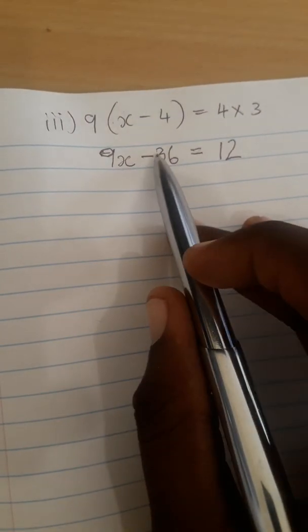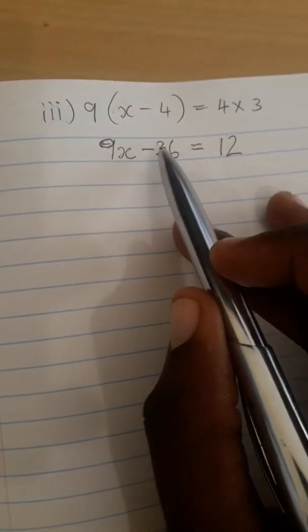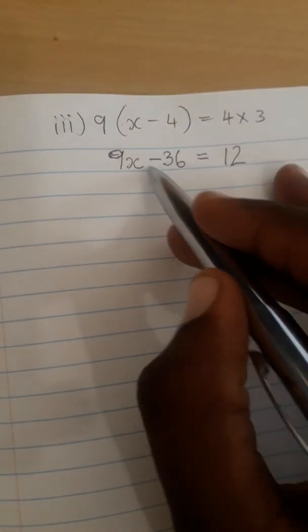So this is what we have. Now we have to get the x alone. First thing we do, we get rid of this minus 36. Remember, it's minus 36. So in order to get rid of it, we need to plus 36, because negative 36 plus 36 will give us a 0. Whatever we do this side, plus 36 we do on the other side.